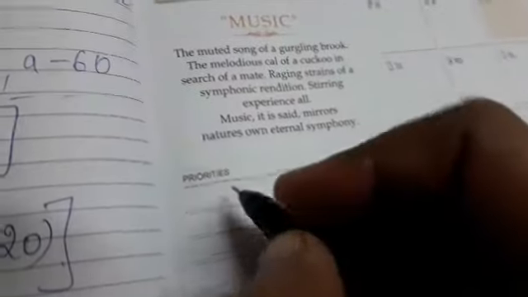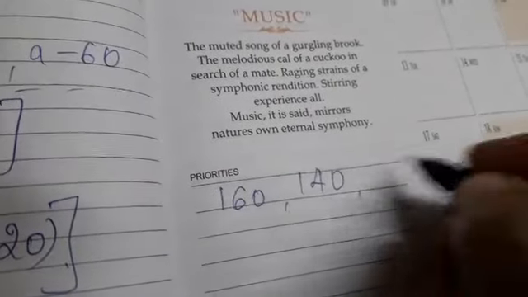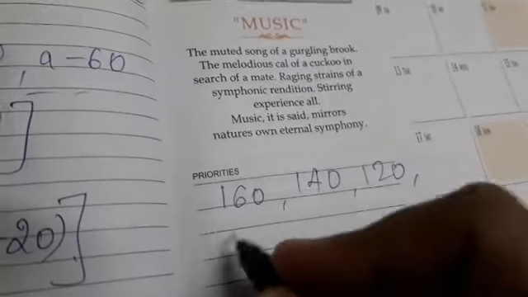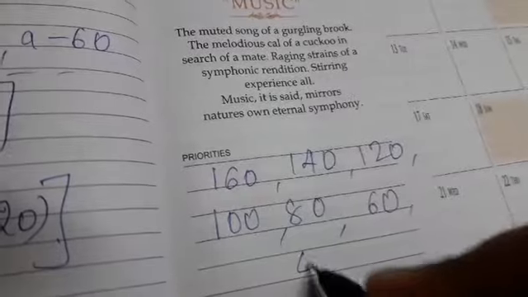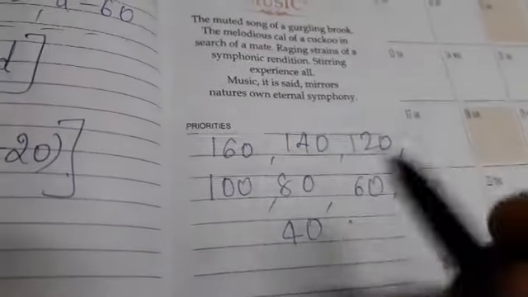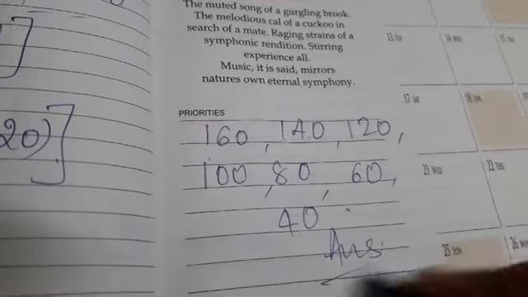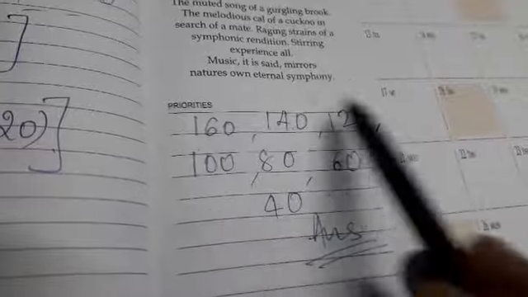And so the first prize is 160. Then it will be 140. Then 120, 100, 80, 60, and 40. Total we want 7 prizes. So 1, 2, 3, 4, 5, 6, 7. So these are the cash prizes which have to be distributed among 7 students, and these are the answers.